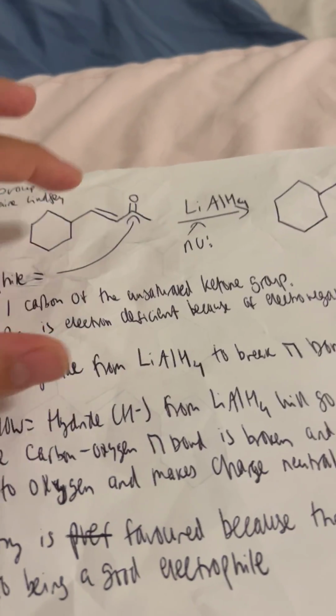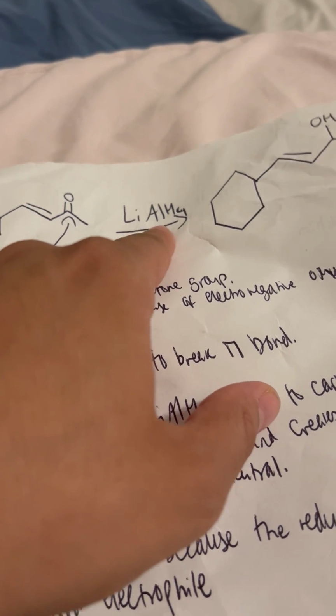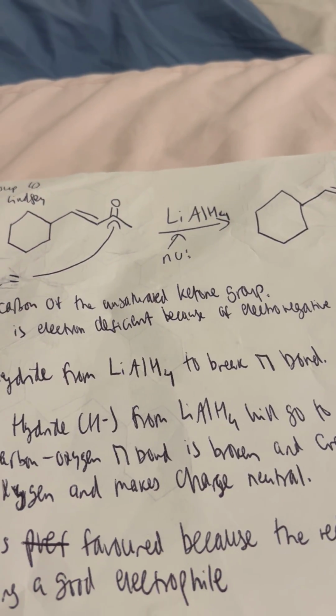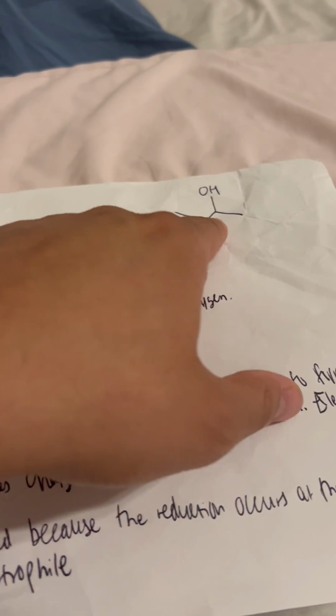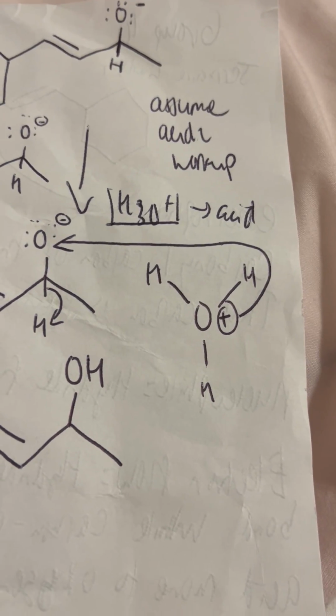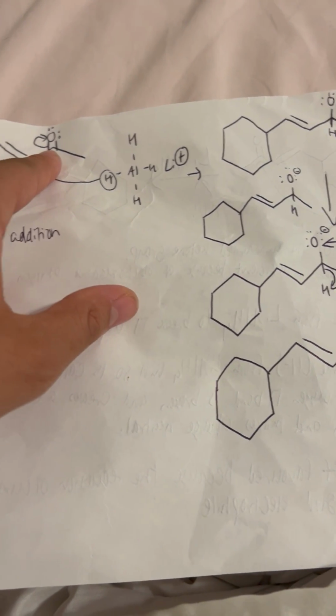But when it comes to the nucleophile, which is the lithium aluminum hydride, that's going to offer that extra electron that's going to protonate onto the oxygen and give you your jump over here. It said assuming acidic workup, so that's kind of where on the back I assumed it was good to have the hydronium, because typically the hydrogen will break off and then kind of go towards there.